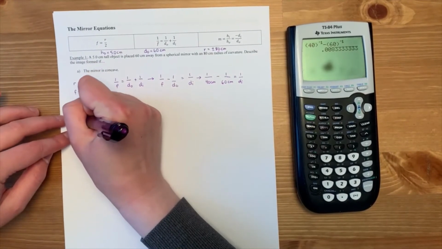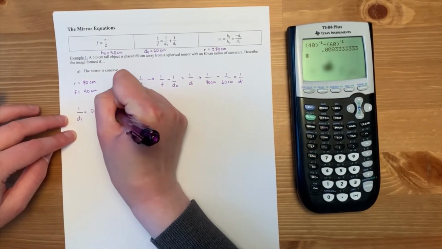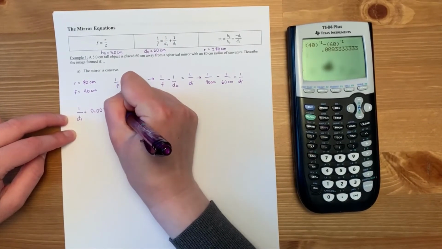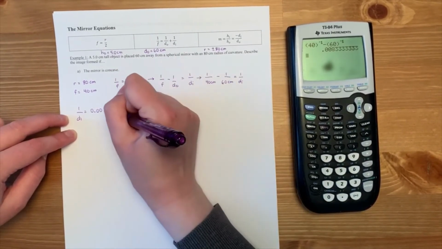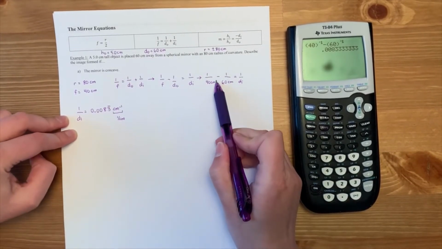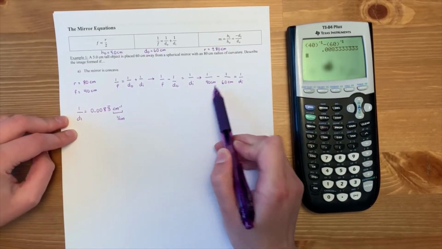So 1 over DI is 0.0083 repeating. The units for that are centimeters to the power of -1, or if you prefer, 1 over centimeters, because over here this isn't just centimeters, this is 1 over centimeters.